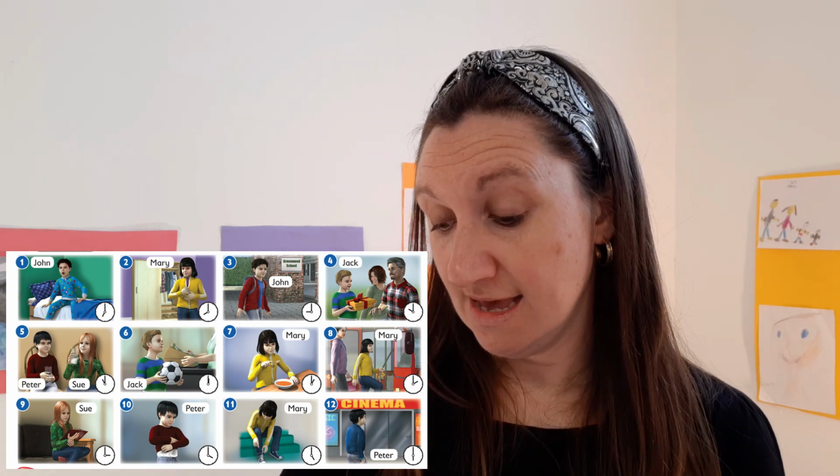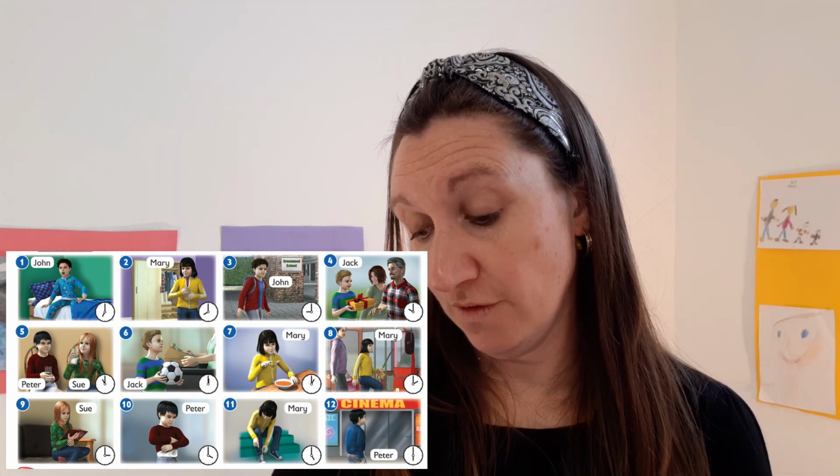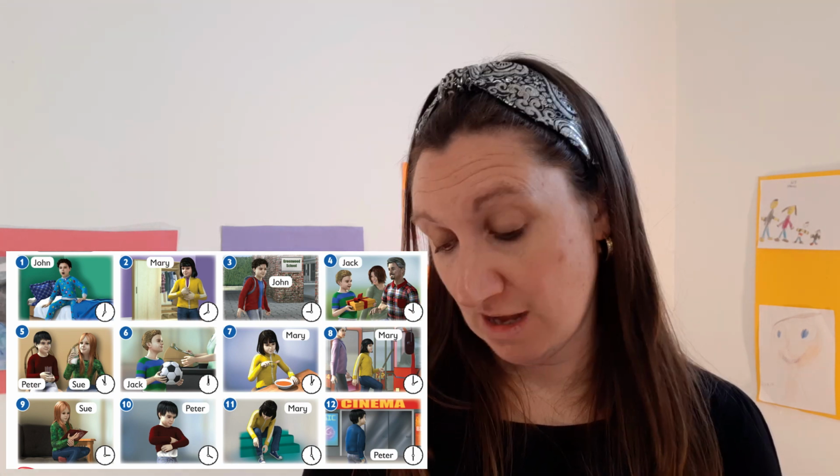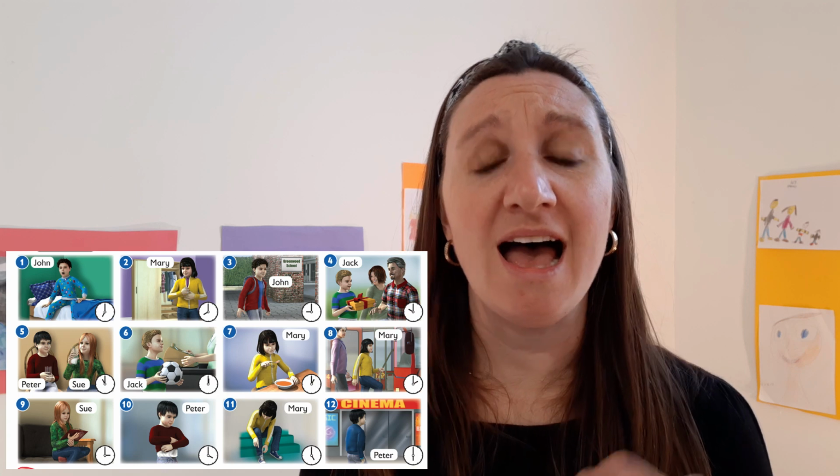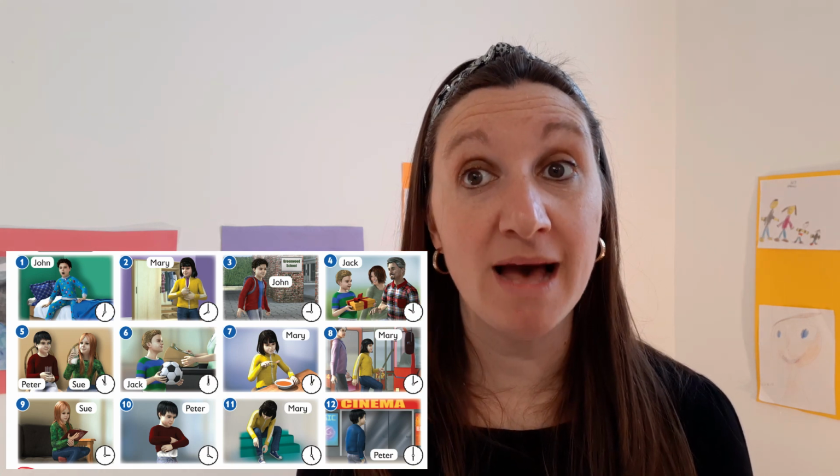Number 3, at 9 o'clock, John went to the cinema. No, at 9 o'clock, Jim went to school. Number 4, at 10 o'clock, Jack's parents gave him an apple. No, at 10 o'clock, Jack's parents gave him a present.